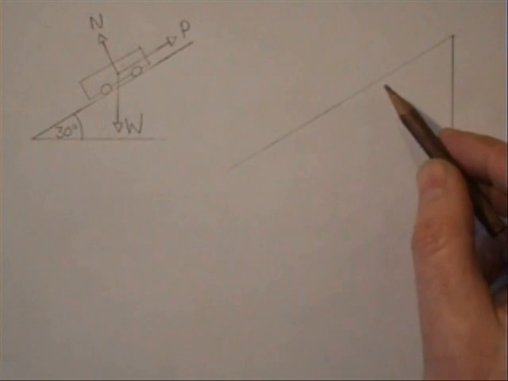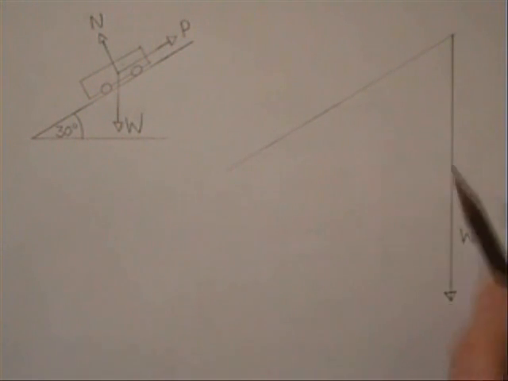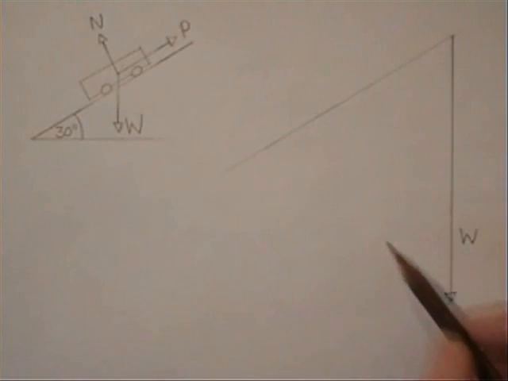This is the direction of the slope, and the force W has components parallel to the slope and at right angles to the slope.